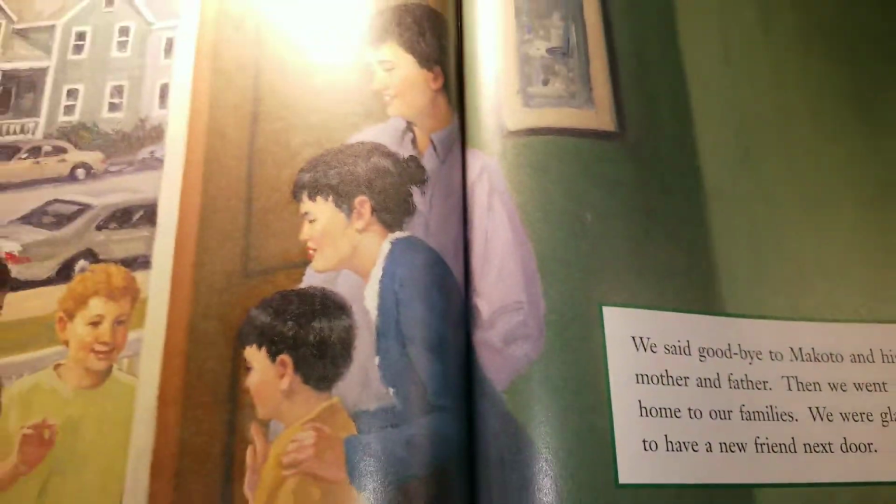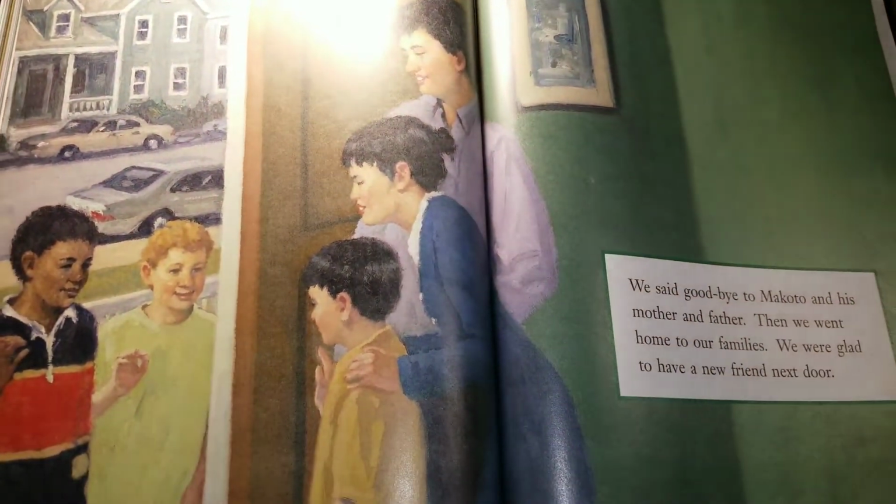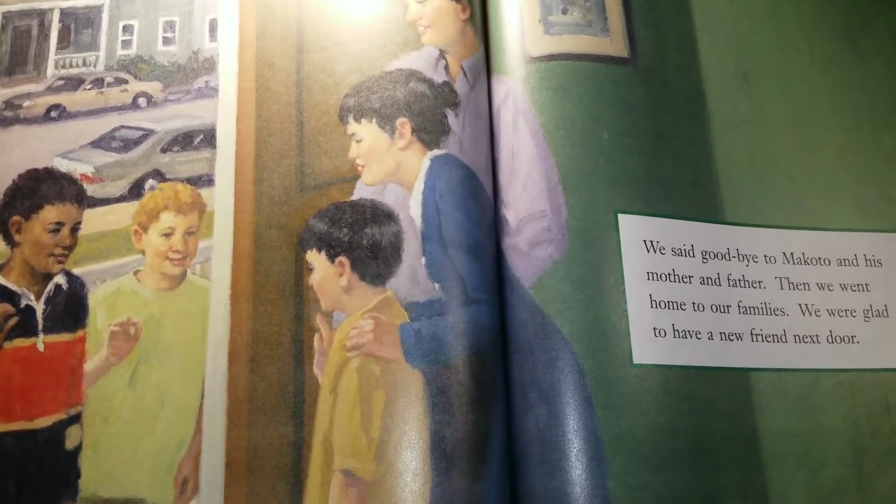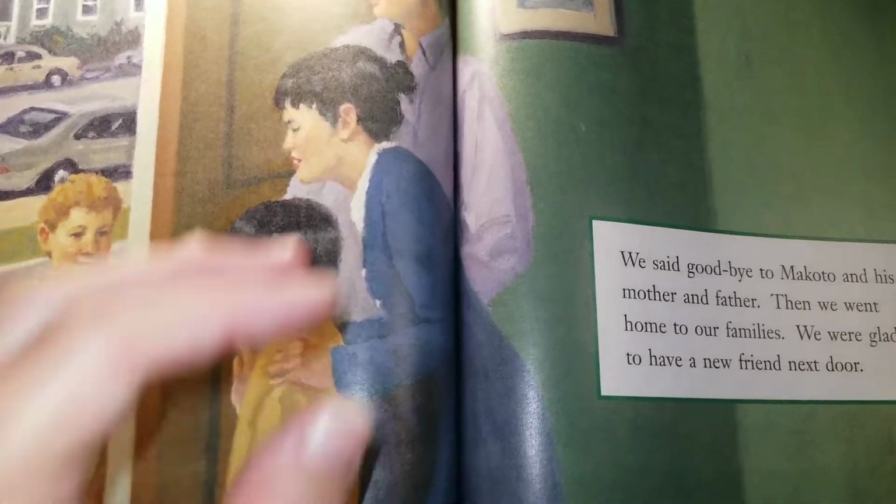Alright, boys and girls, and that was the last page of our story. But I want you to go with me to our next story. So it's the shorter one. Here we go.